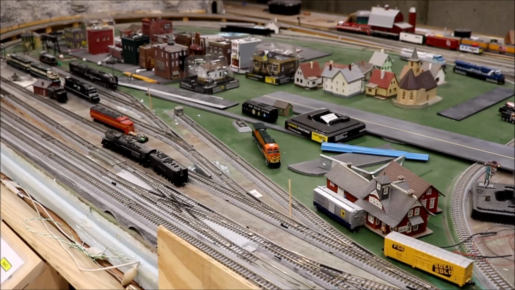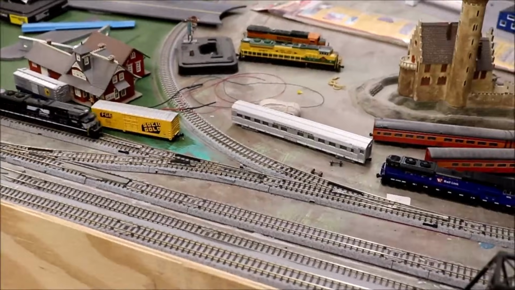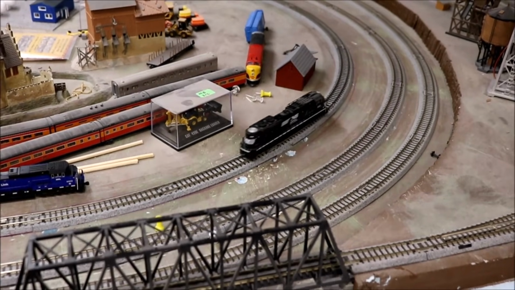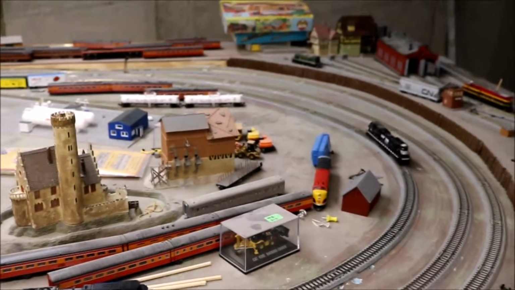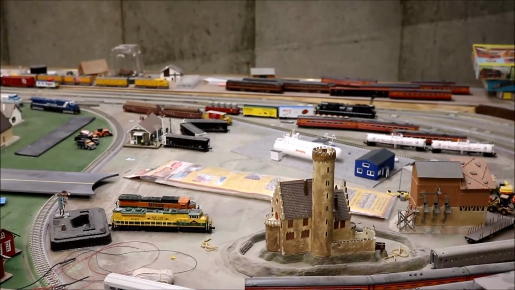Okay, here we go. You have the JMRI up. I set the route to yard 1 to siding 2, and we're going to be using the locomotive 1001 Norfolk Southern. So here we go. Coming out of the yard. And we're on loop 1. Now we're switching over to loop 2.